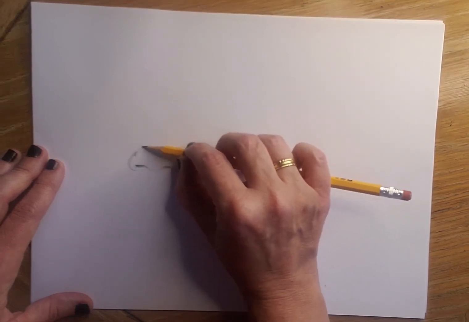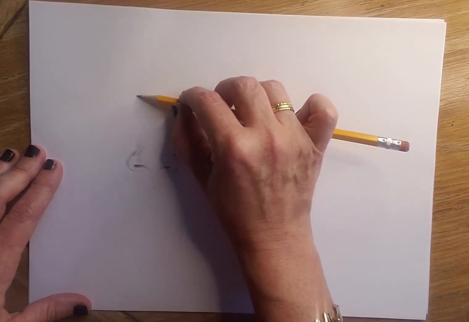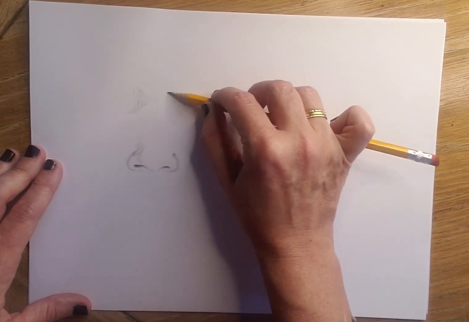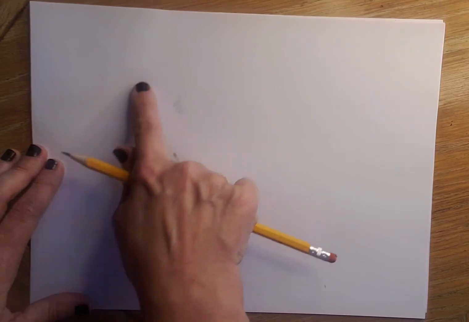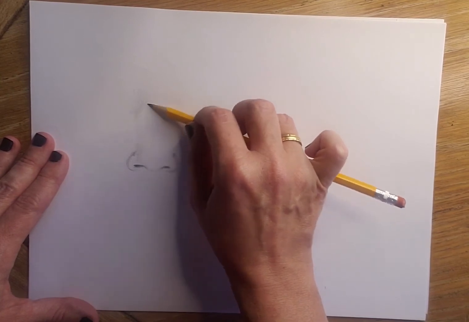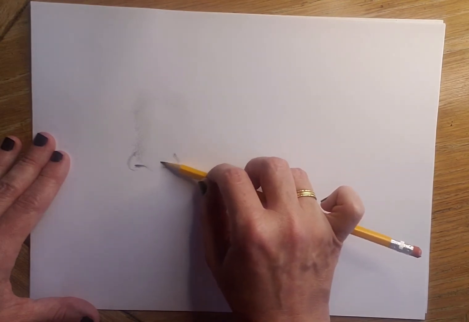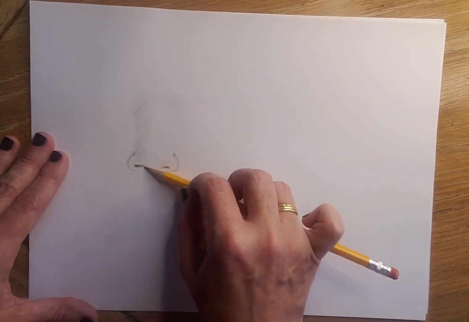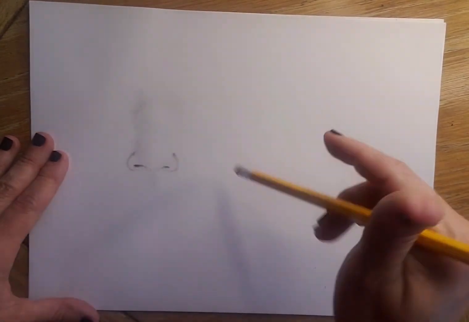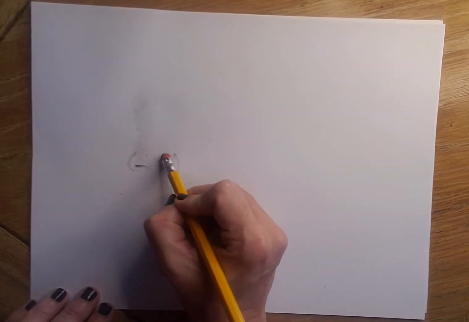Now, if you want to shade more, you can work your way here, up to the sides of the eyes, and very gently shade these areas in. Then of course you'll use your eraser to pull back out any highlights that you want to keep.